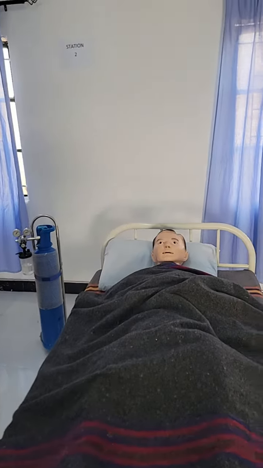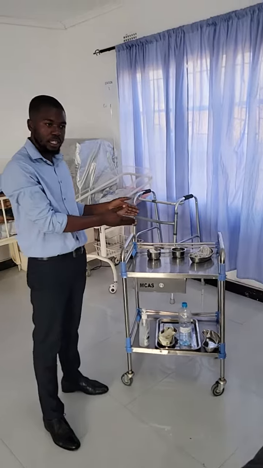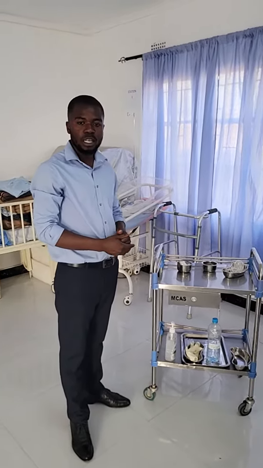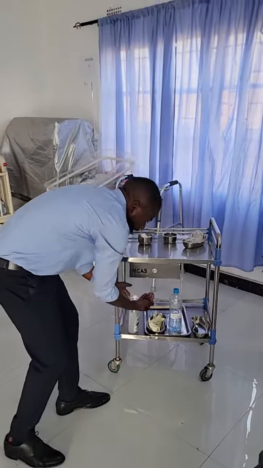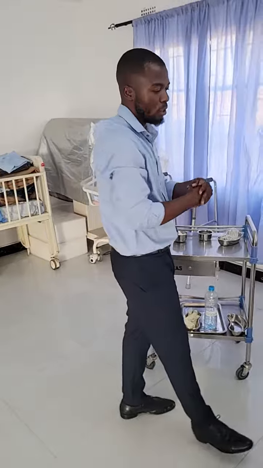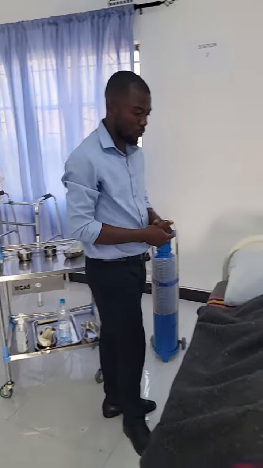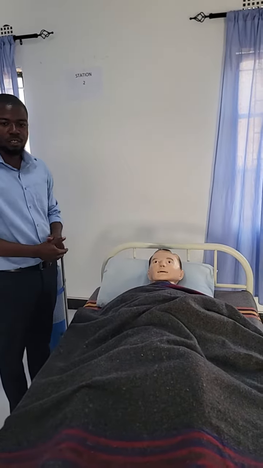First thing first, remember, before we start, this procedure is not a sterile procedure but a clean procedure. So oxygen administration is a clean procedure. Wash hands and dry them. For all the procedures, wash hands first and dry them with your towel. Then you go to the client or the patient to get permission.